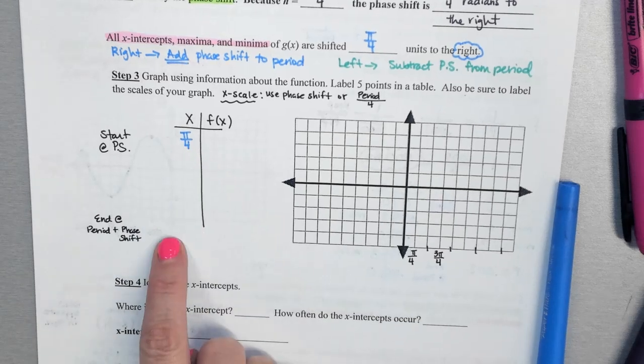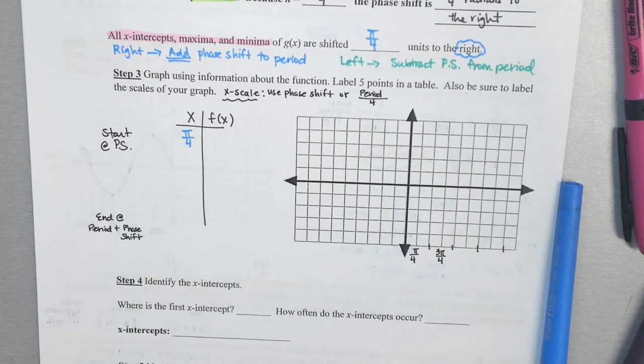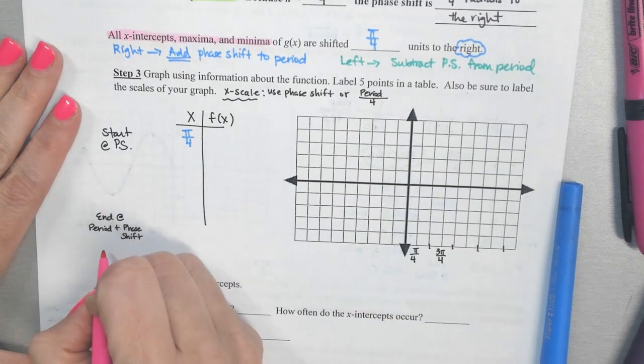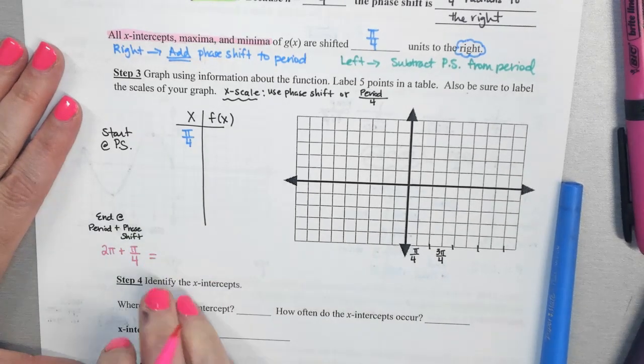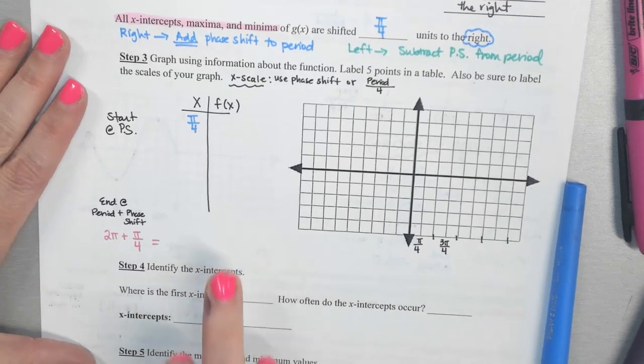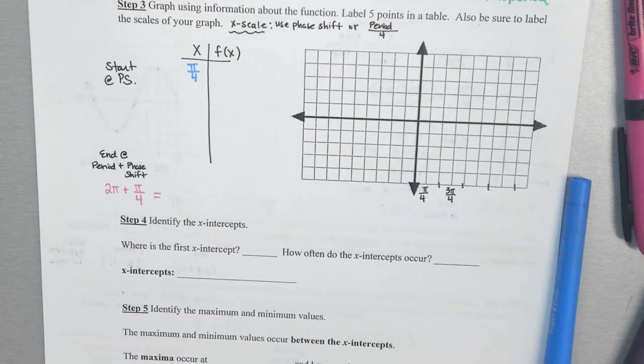Okay, so we're going to take the period, which is 2 pi, and we are going to add pi over 4. So I want you to do that. You can do it right at the bottom here where you have some room. Okay, so add 2 pi plus pi over 4. Yep, and then just write it down. And then I'll help you guys with the scale at the bottom.